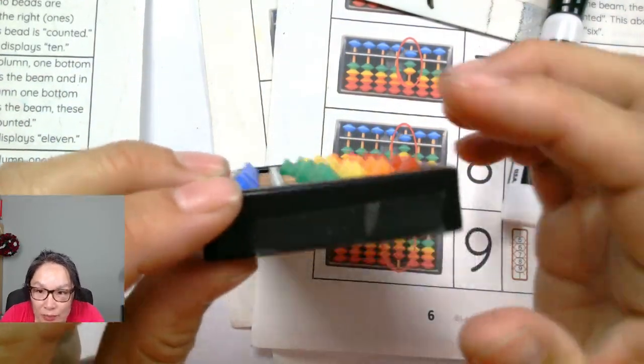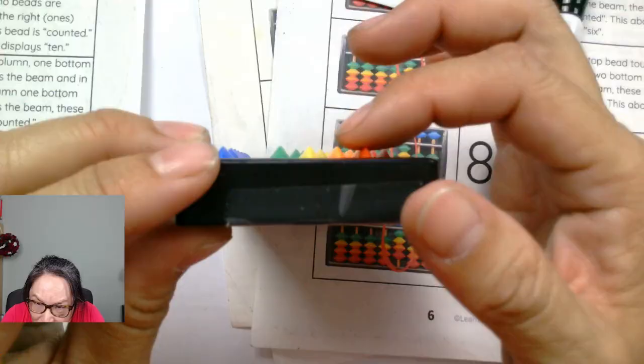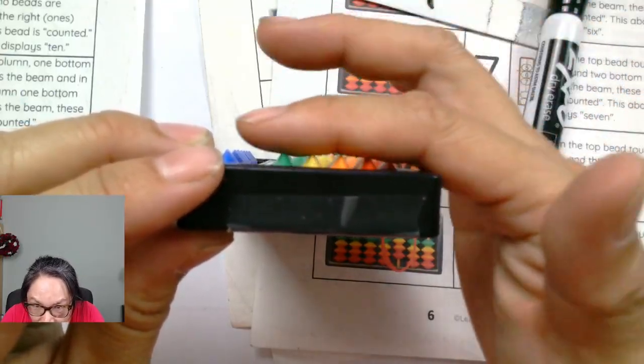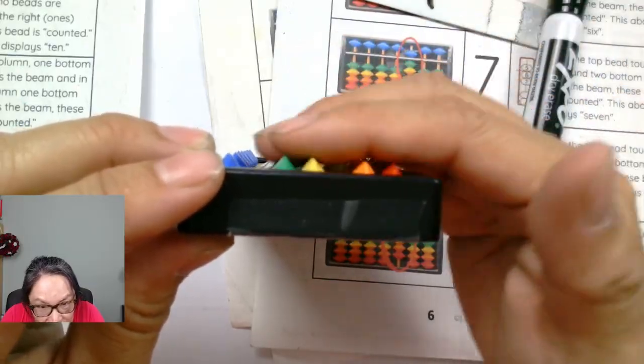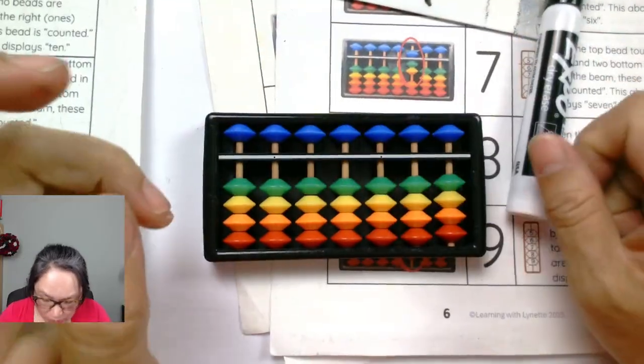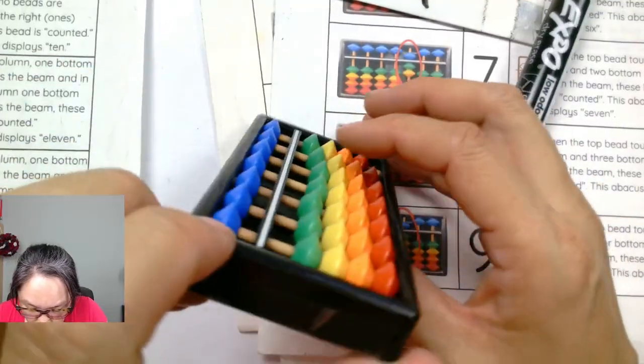Now when we look at the beads, if you notice, there are these edges. Because there are these edges, you want to be gentle with the beads. You just need to move them up and down like this. They're very easy to move. It's simple to use and easy to understand. What we're trying to do is understand how to move the beads.